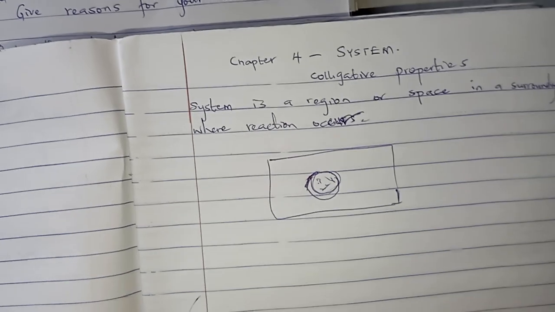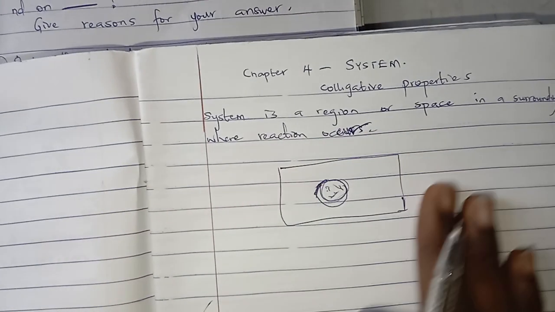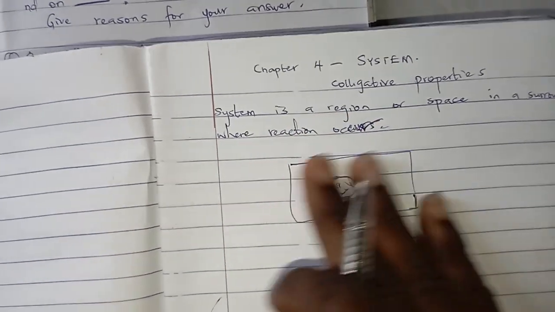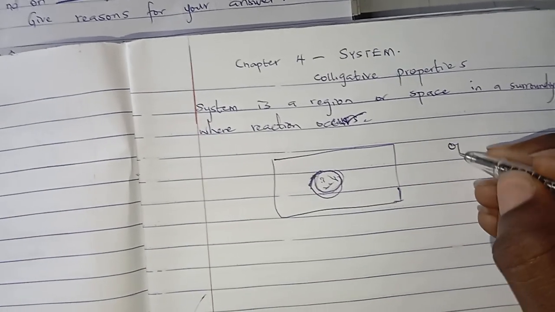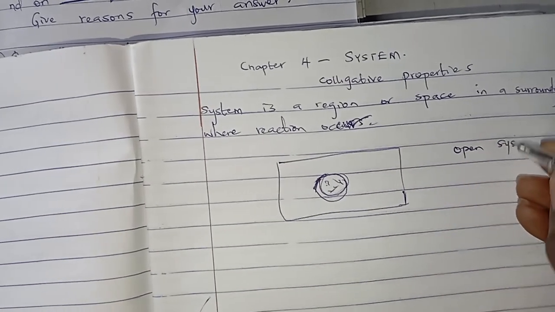I've done a video on that. So that part where a situation or something is taking place is what we call a system. And in this system we have two major types. We have the open system.